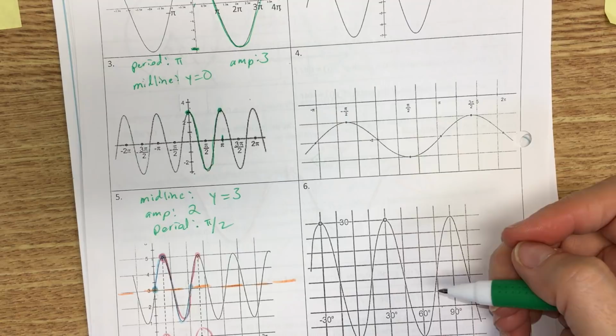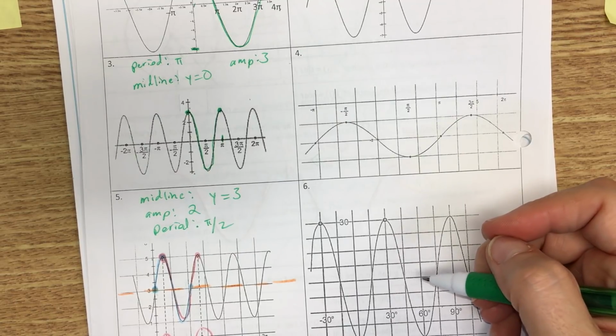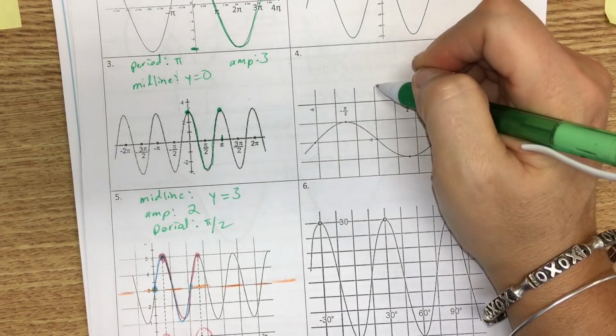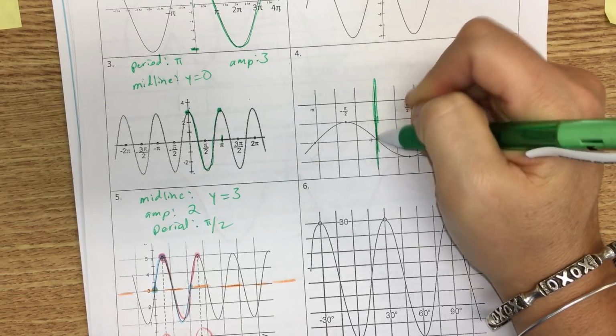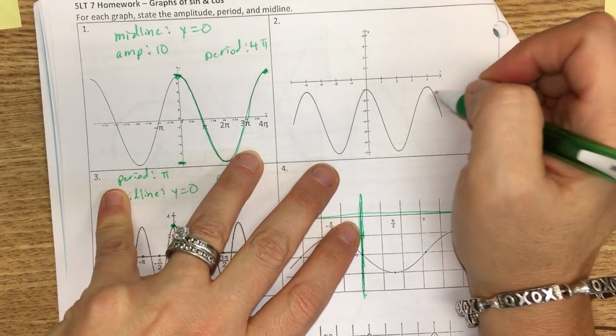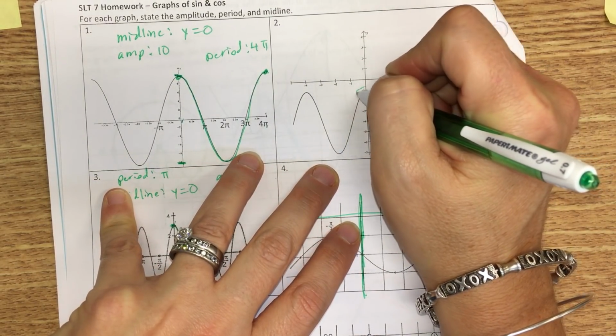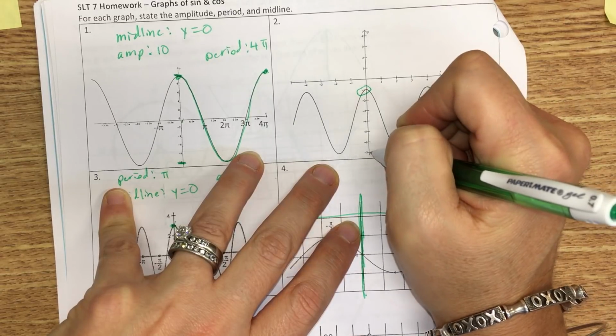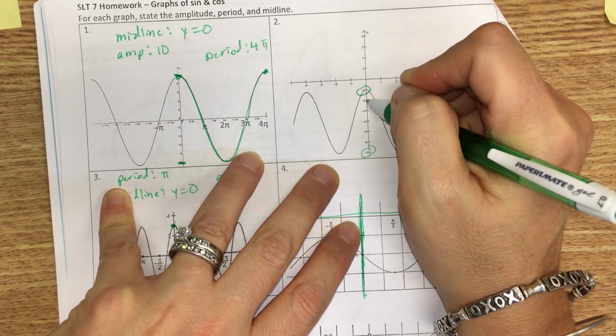So let's look at number 2, and then maybe I'll leave you to your own devices on the rest. I want to point out that number 4 is kind of hard to see. Here's the x-axis. For number 2, I have a point at negative 1 and one at negative 7.